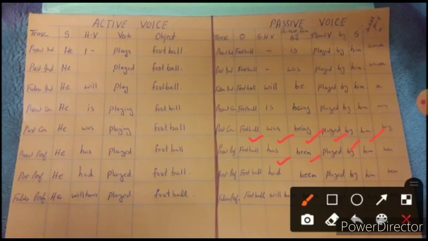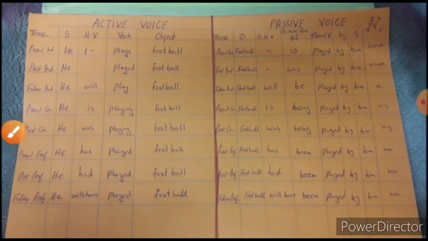the past perfect. But what is the only change that you're going to do in the future perfect? You're going to use will have in place of this helping verb in the same column over here. Like if you look over here, we have football will have. In the same helping verb column you're going to use will have, and after that you're going to use the suitable form of be, that is been, and then played by him. So this is the whole picture.